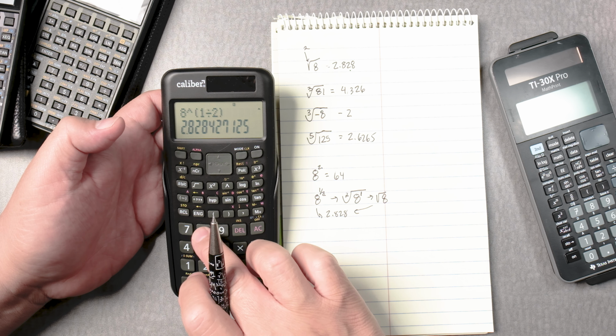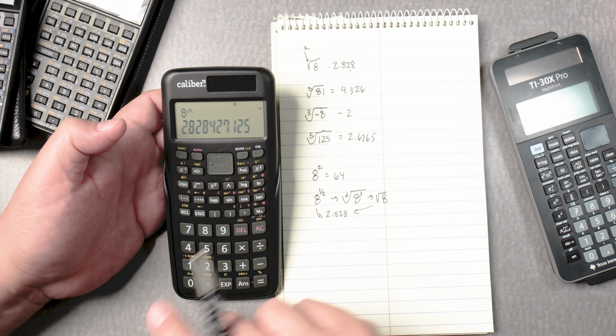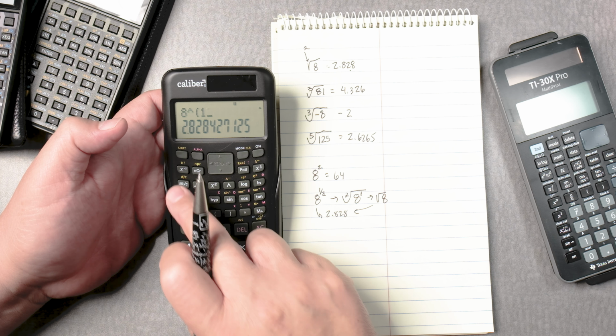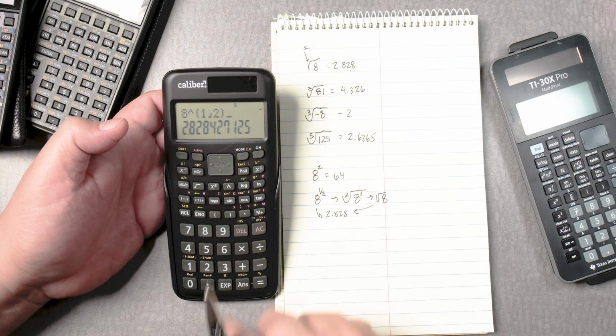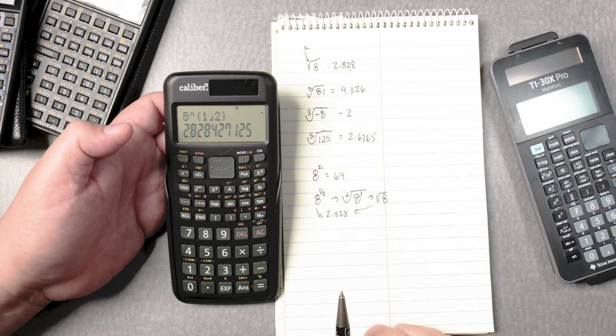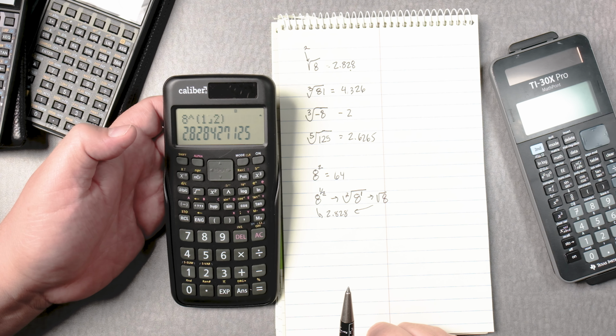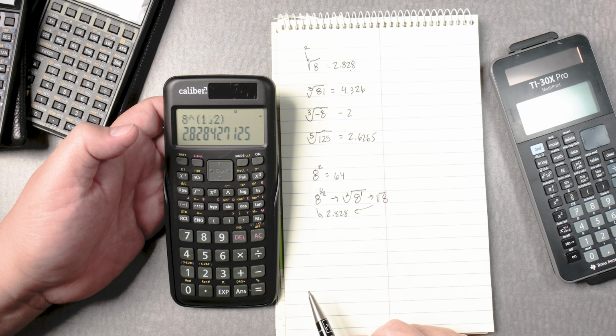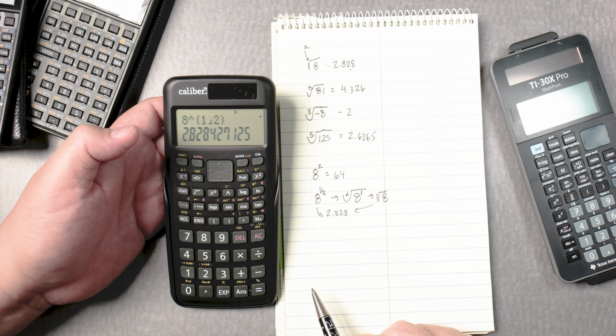Another way you can do it is 8, caret. You still need to put the parentheses. And then 1 ABC 2, and close parentheses, and then equals, and it gives you the same answer, okay? So you've got to be aware of the capabilities of the calculator when you put parentheses.